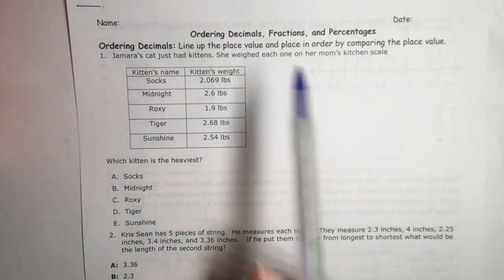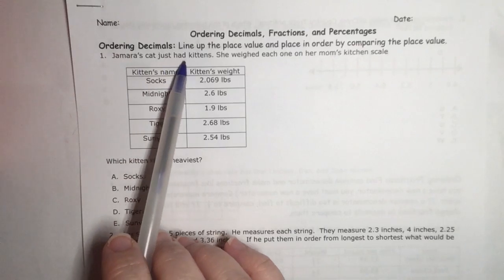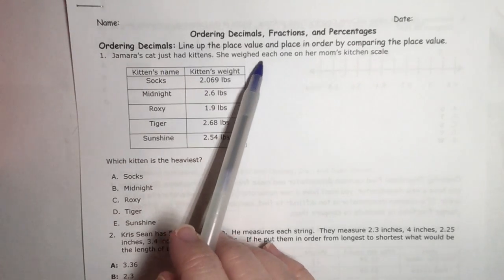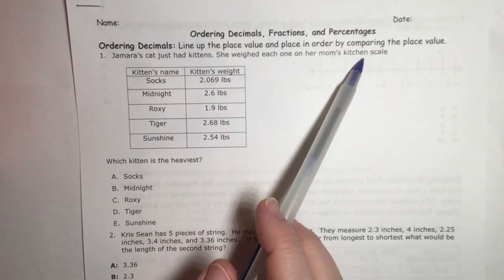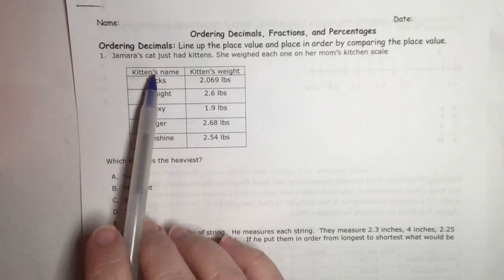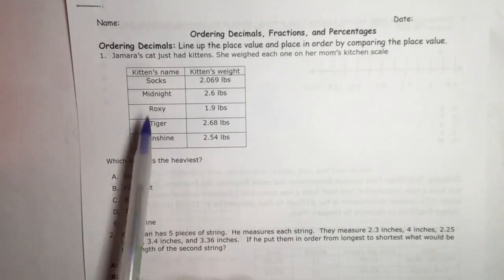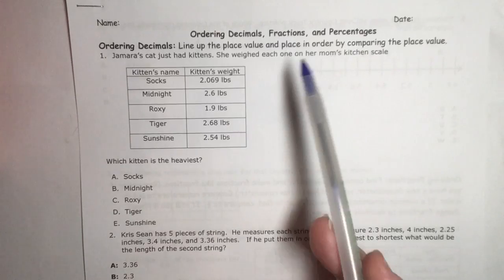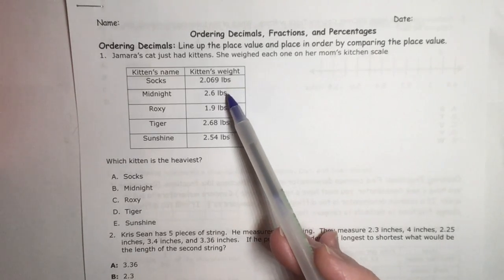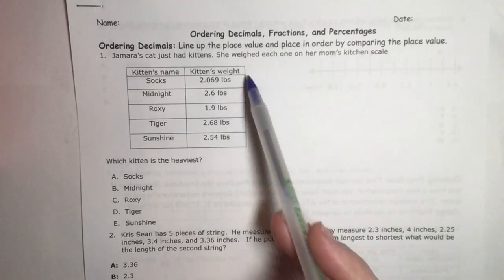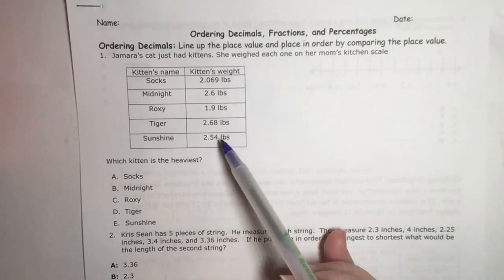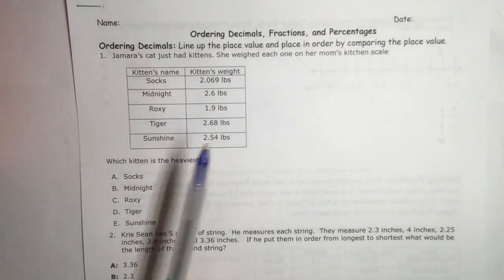Okay, so we're going to look at question number 1. Jamara's cat just had kittens. She weighed each one on her mom's kitchen scale. So we analyze our chart and we see that we have the kittens' names and then we have the kittens' weights. I notice that all of the weights are in pounds, so I know that I can just compare them this way. I don't have to change anything.